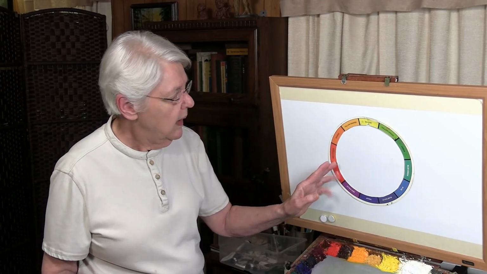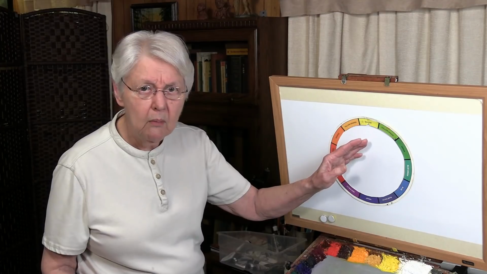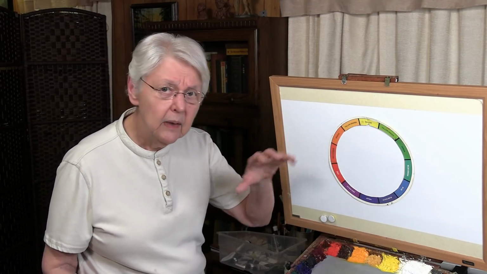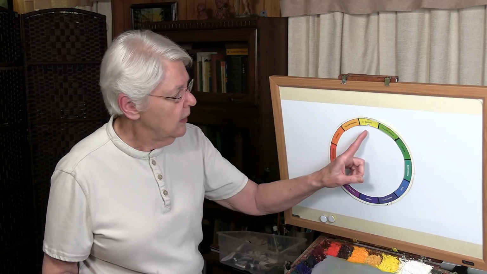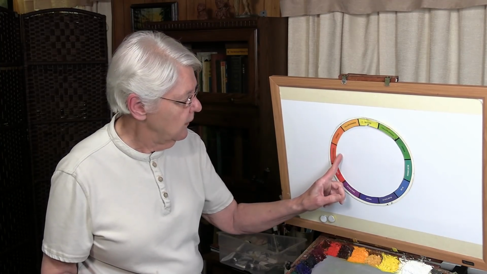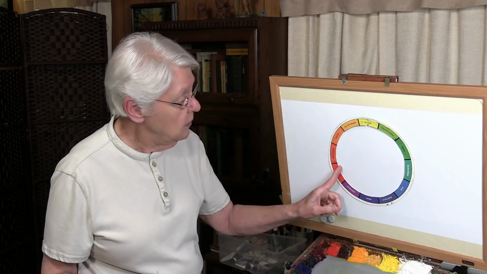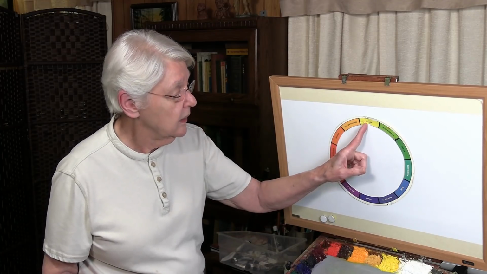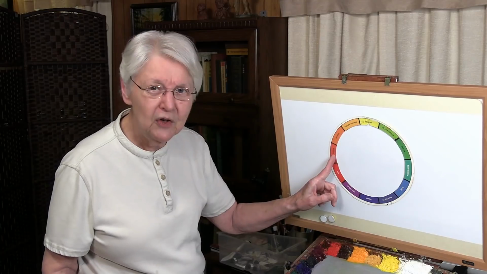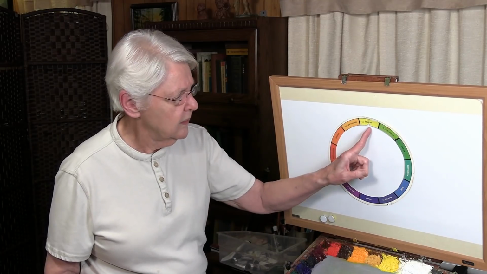For example, if you're working just with warm colors in an analogous scheme, you might go from yellow to yellow-orange to orange to red-orange, and you might even go over to red, although that's not really an analogous color to yellow. But red-orange has yellow in it, so it's a cousin.